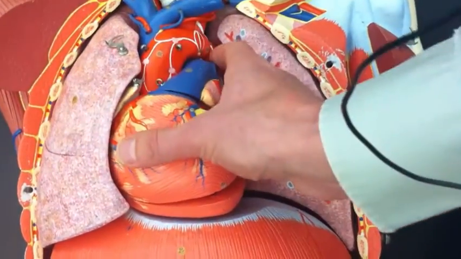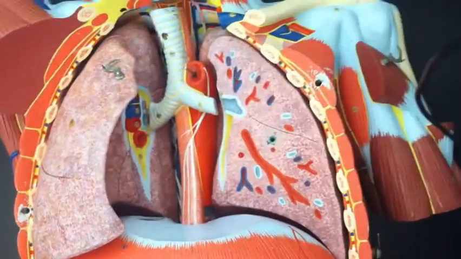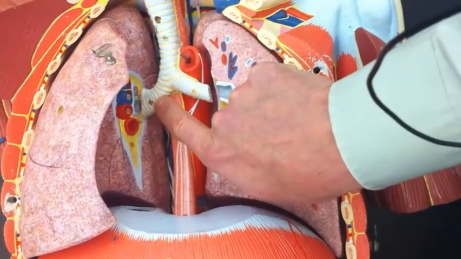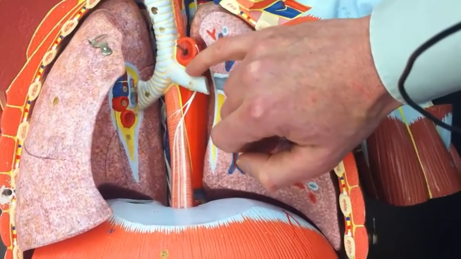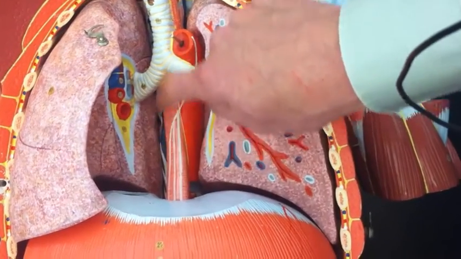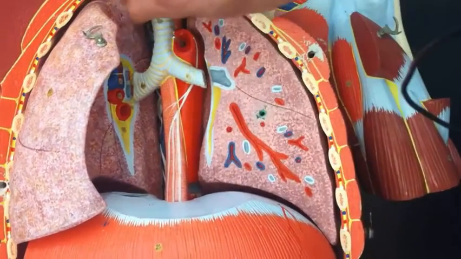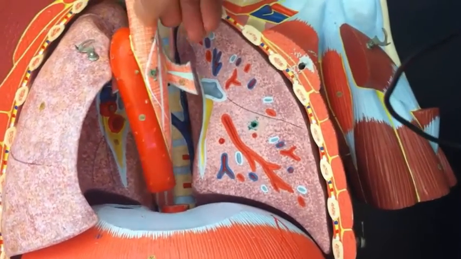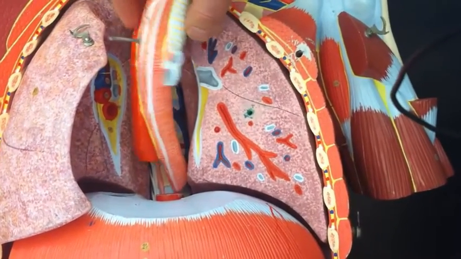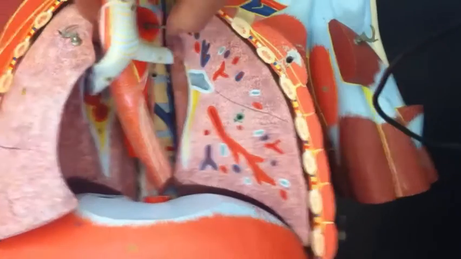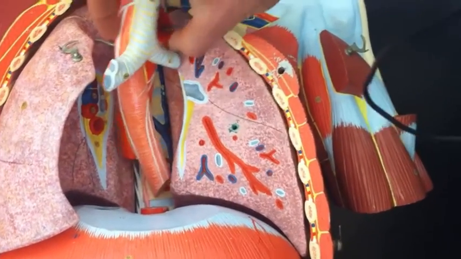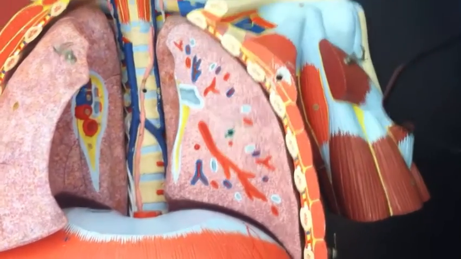And I'm going to take the heart out of this model. And notice what we have here. We have trachea. We've got right primary bronchus, left primary bronchus. Here's the aorta. Here's the esophagus coming down through the chest. This is the only model that I have that nicely shows the esophagus going all the way down. And notice this area here within the mediastinum, we've got a place where the trachea and the aorta and the esophagus run right next to each other inside of the mediastinum.